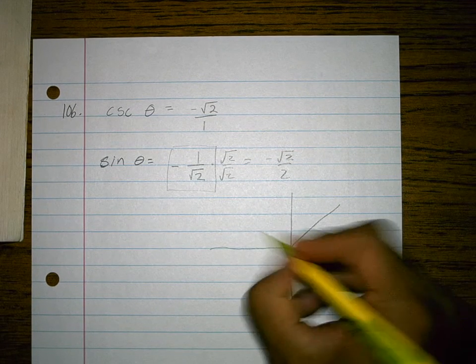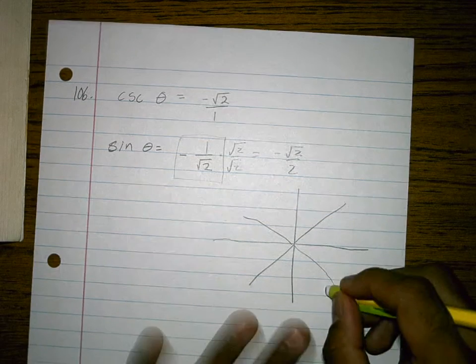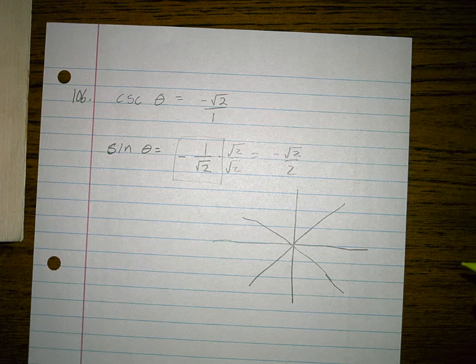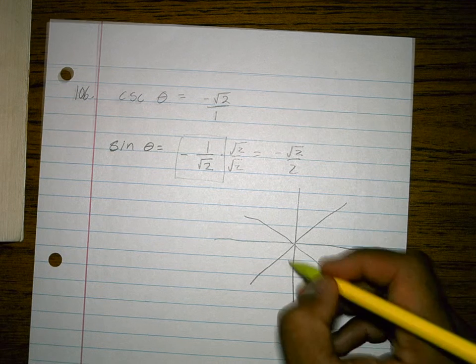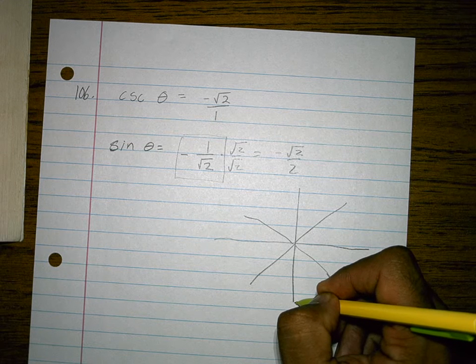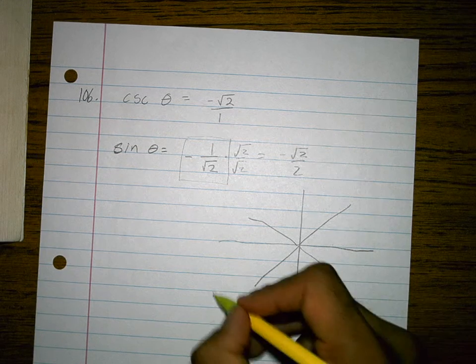So we've got these 4 different quadrants, and y corresponds to sine. So that means when I have a negative sine, I'm down here in quadrants 3 and 4.